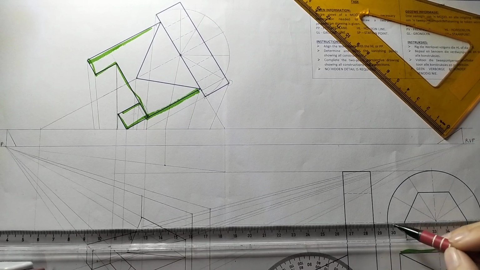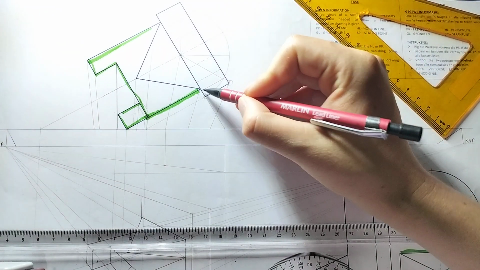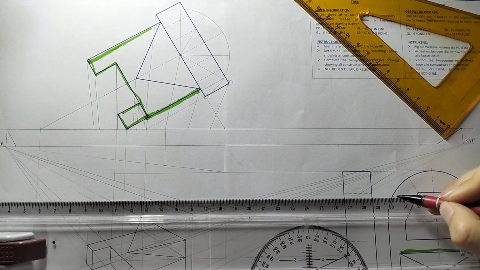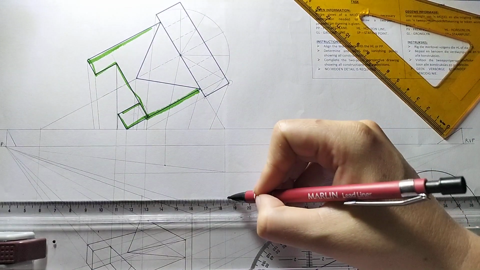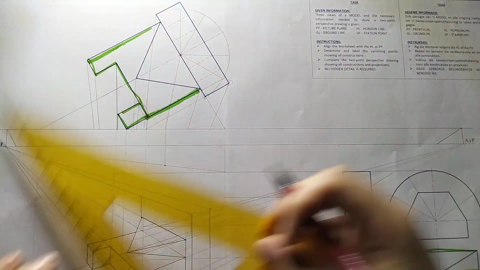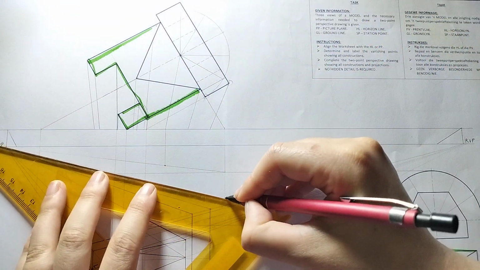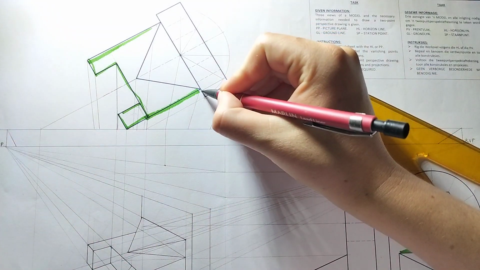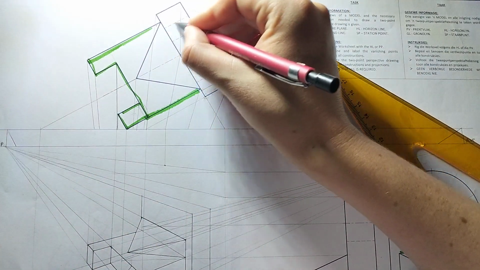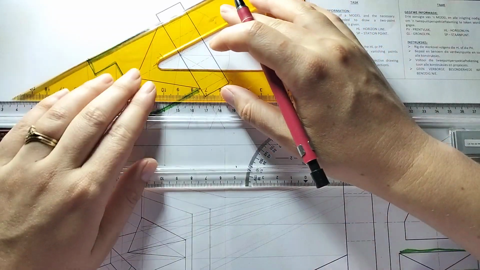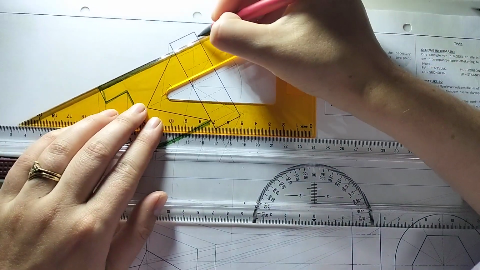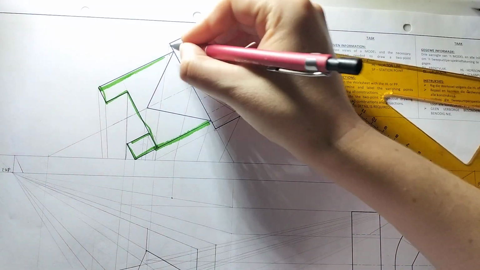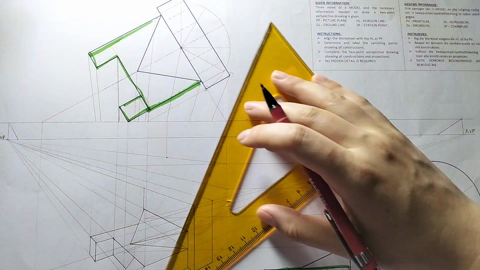So I'm now using the one next to the end. I'm bringing it to the same height line, and then taking it to the left vanishing point. So I have the line which this point and that point should be on. I'm just going to extend this as well. Now I can take this one and that one to the standing point.